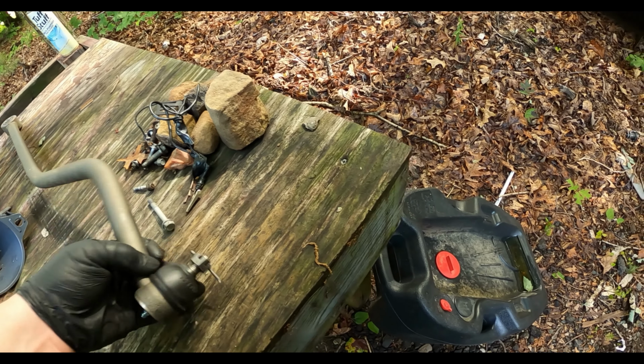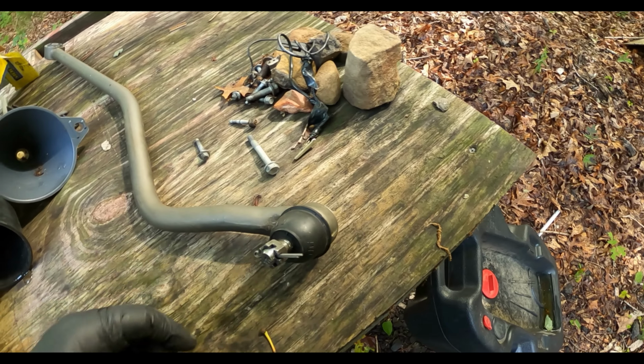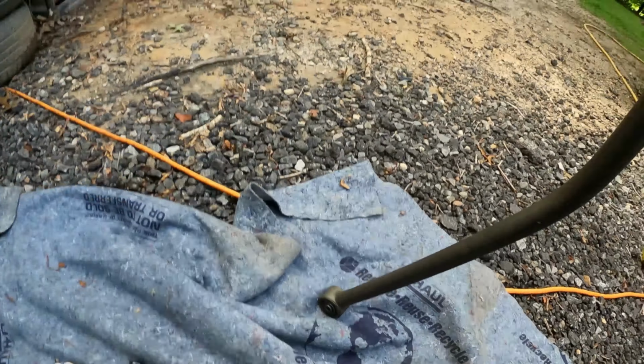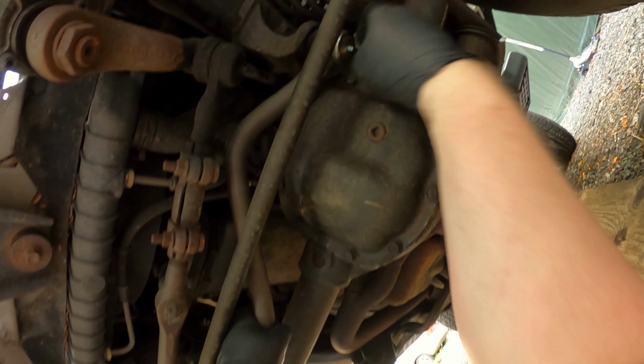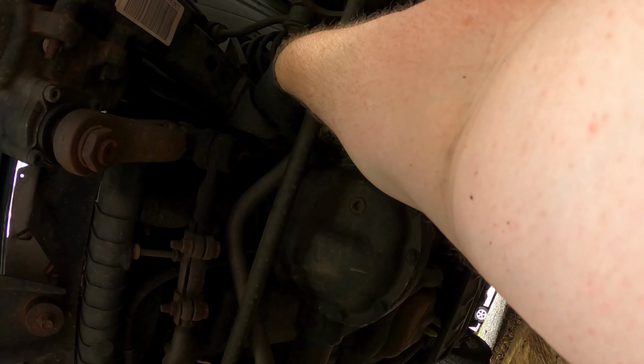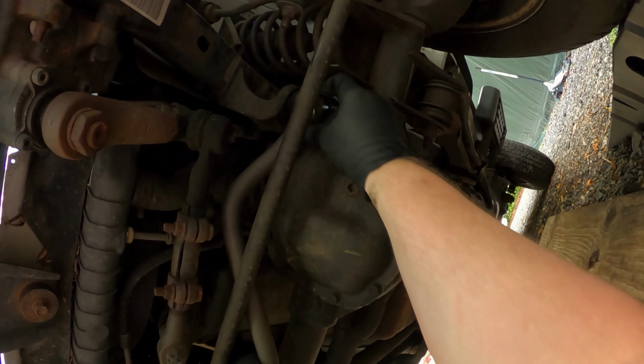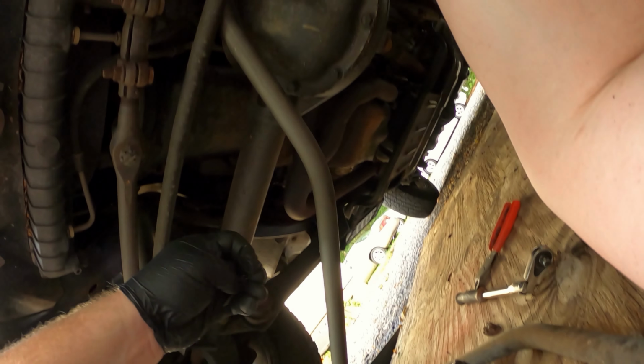So now we're just going to take this over there, get it back in. The first thing to do here, we're going to get this track bar back in, and to start that, I'm just going to start the ball joint side here in the body and get the nut on there just to hold it up. Once that's good and secure and holding that up, we'll move over to the other side.